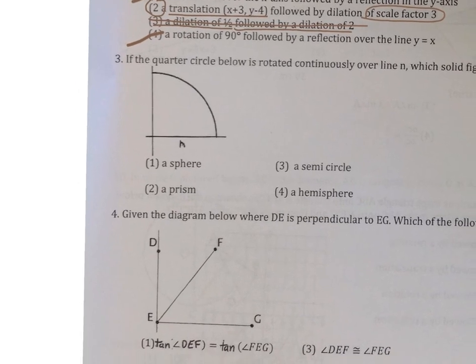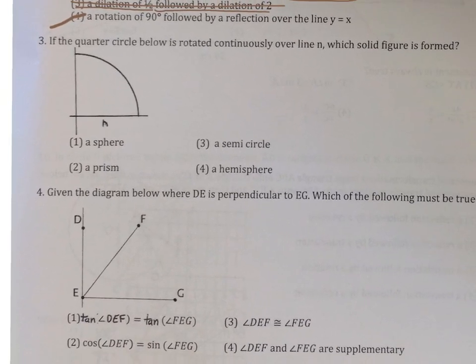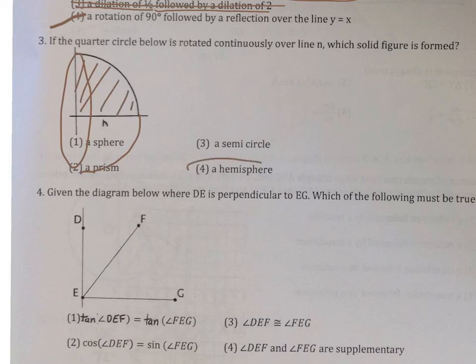For question number 3, rotating or revolving a shape continuously over a line would create a 3-dimensional shape. So you have to picture this quarter circle being spun around and around, creating half a sphere, or a hemisphere. If they did ever ask you to find the volume of this, remember there's not a volume formula for a hemisphere given to you on the formula sheet. You'd have to take the full sphere formula and divide it by 2.